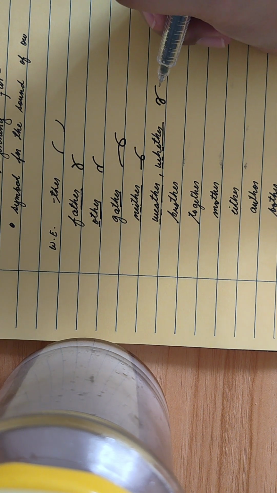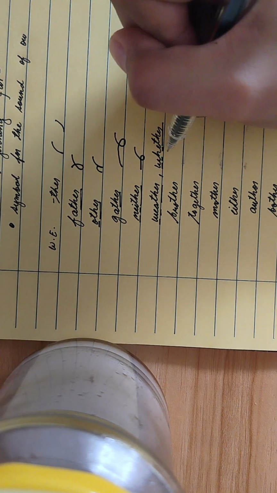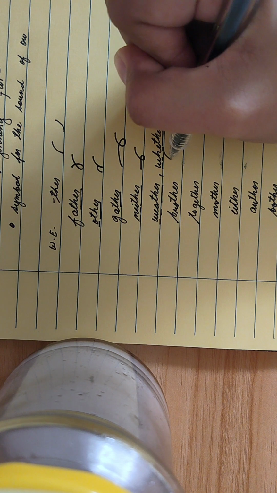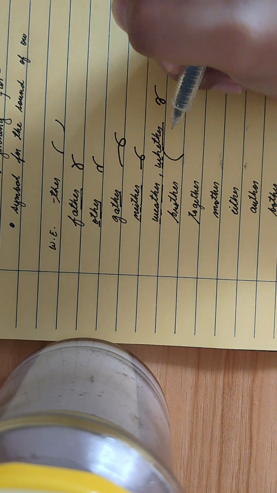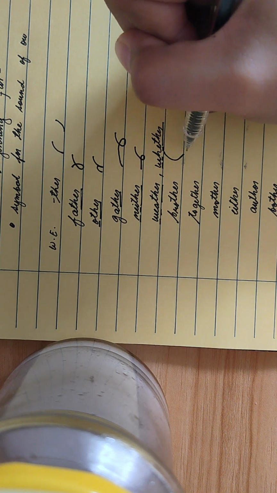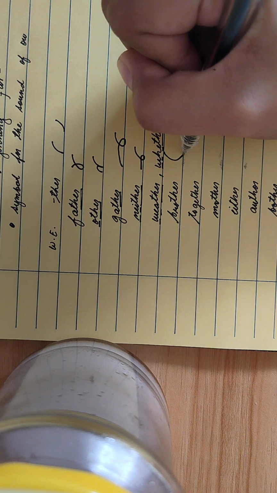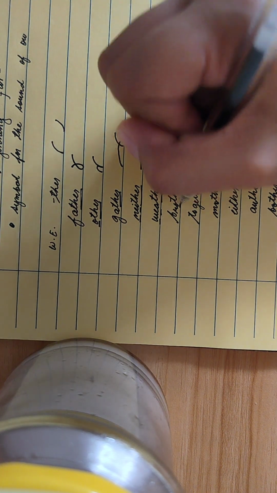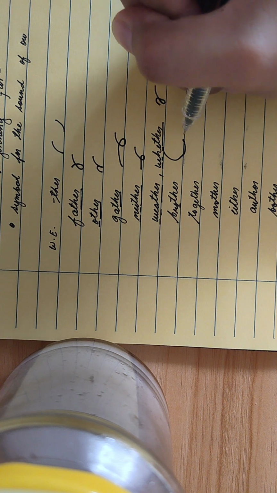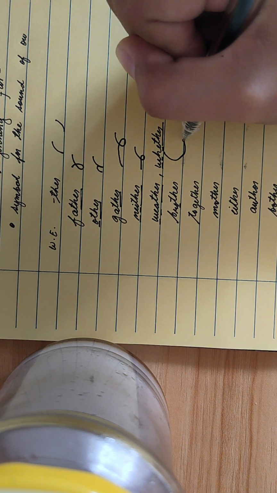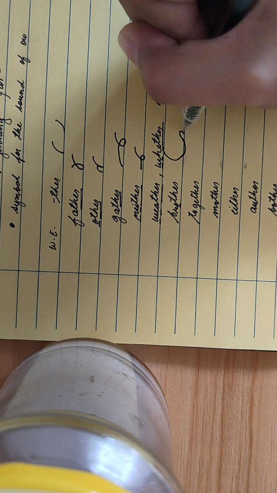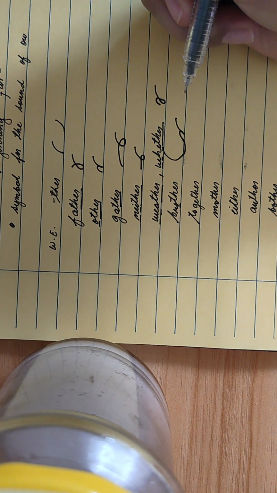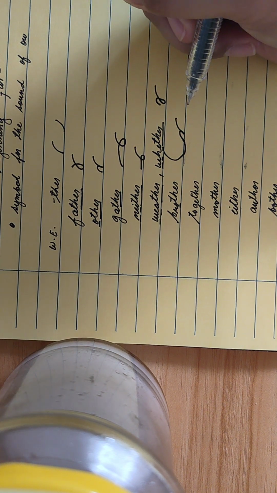Next is the word brother. For the word brother, we have our B. Always remember that B is a curved line. Your B, and then our R. Our O here sounds like your long U. So we have our U and then our over TH.